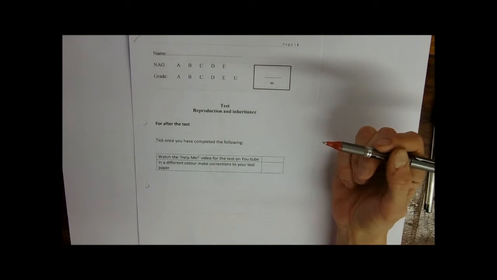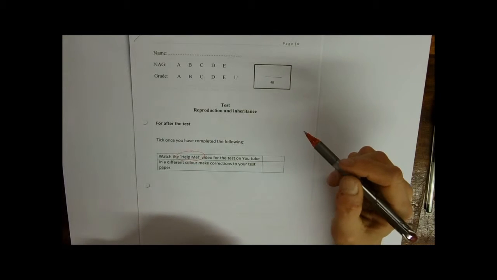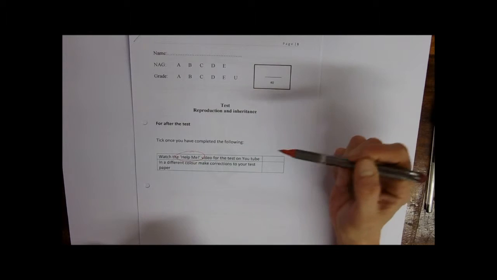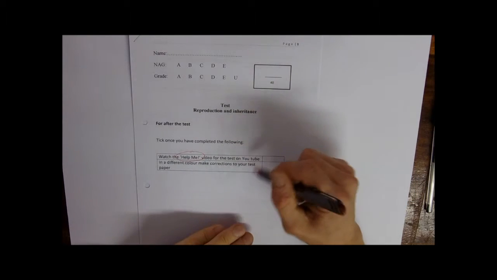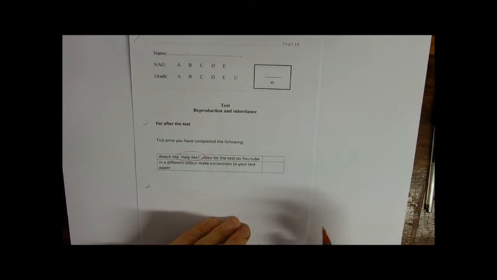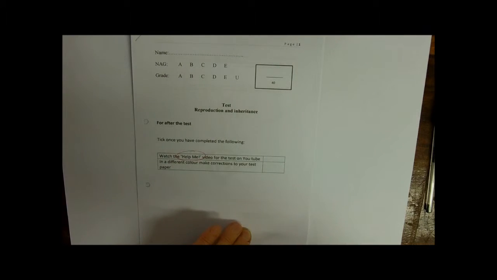Welcome to the model answer video for the first question of the reproduction and inheritance key assessment. Hopefully you've watched the help me video and you've tried to make corrections. That's the best process. If you watch that, use your notes and try and make your corrections in a different colour, then mark it. It's best not just to write the answers in from the mark scheme, because then you quite often make the same wrong answer again next time. It's best to go through the process of correcting it properly.